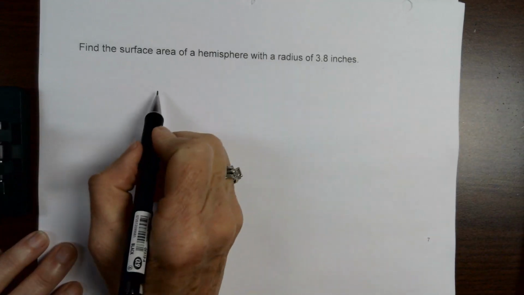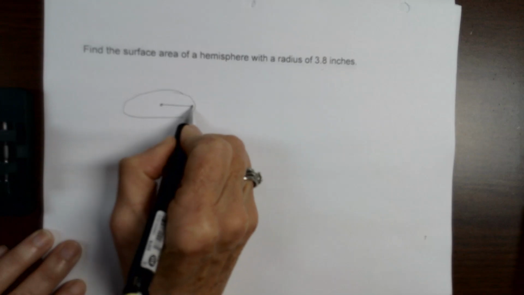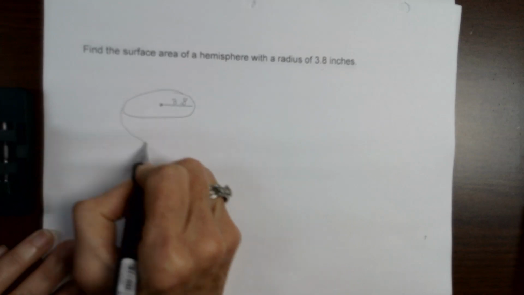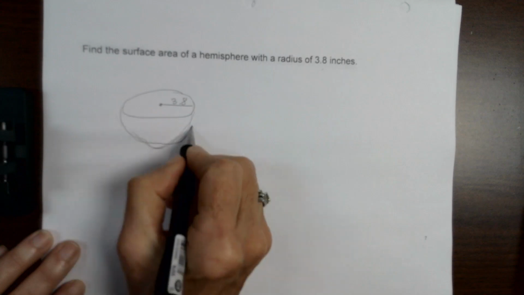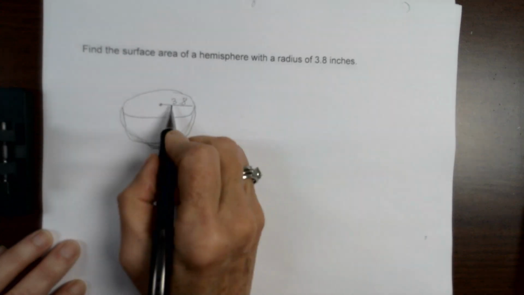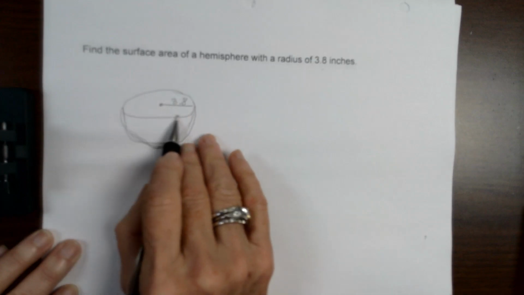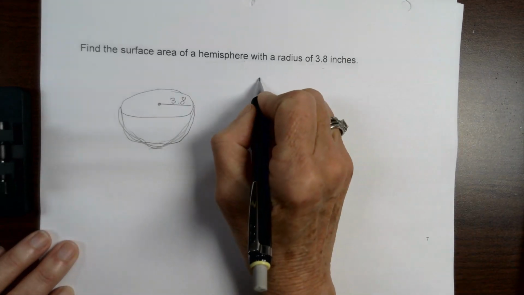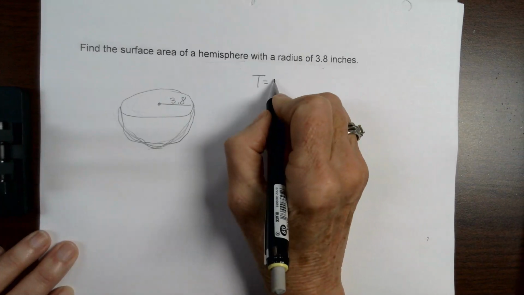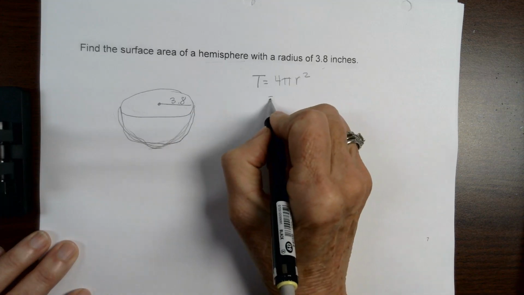Then, if they ask me to find the surface area of a hemisphere with a radius of 3.8, if I want to draw this out, it kind of looks like this. Okay, so that's your half of your sphere. So I need to find half of the total sphere, and then I need to add back in the area of this circle. So remember, a hemisphere is half of the sphere. So the total area would be 4 pi r squared.